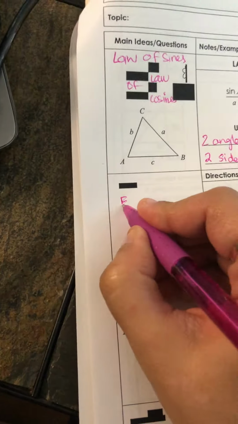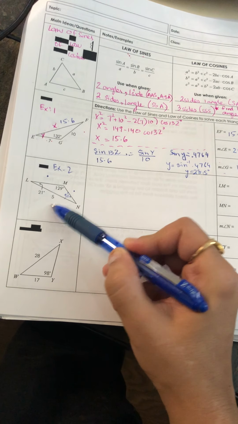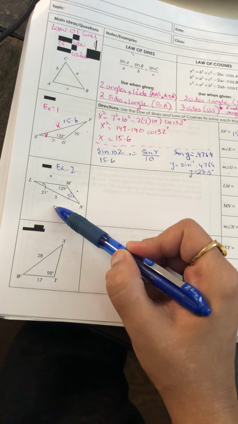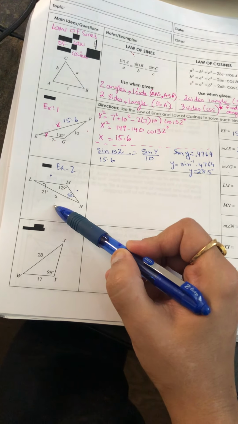For sine law, we can use it only if we have two angles and the opposite sides. So we know these two angles and the opposite sides. Let's figure out what we are going to look for. Either we can find this side first or this side first using the sine law. So let's begin with this. Let's find this, then we'll find that. I know angle N is 30 degrees.